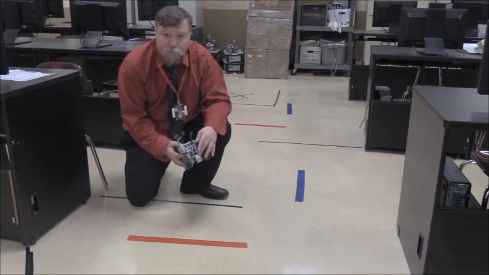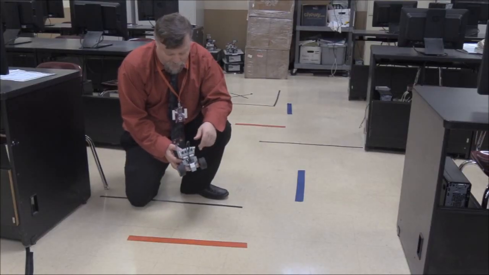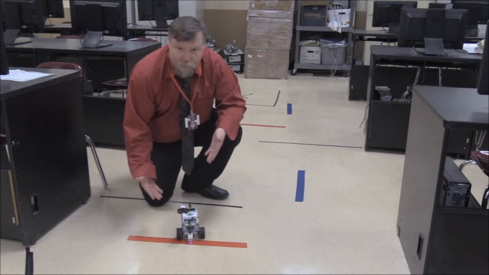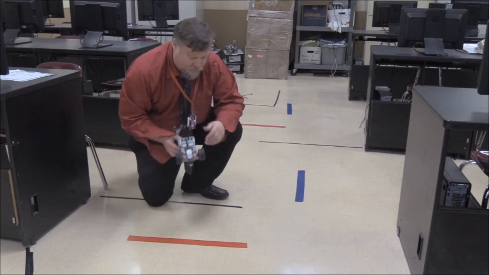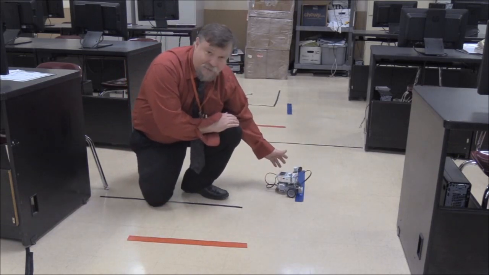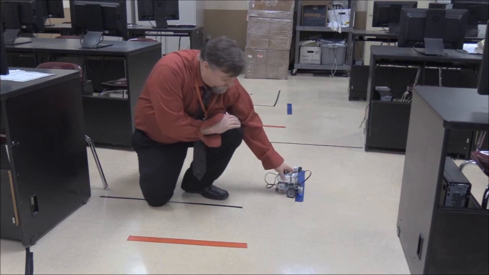Now that we have red or blue programmed into our robot, let's go ahead and test it. So it says red when we have it on the red line. It says uh-oh when it doesn't see anything. It says blue when it's on a blue line.